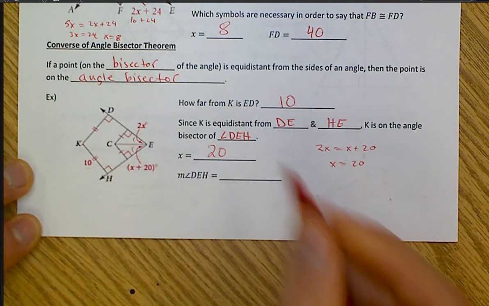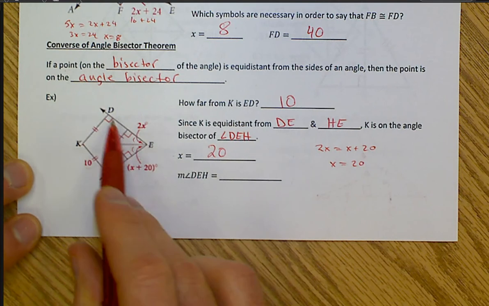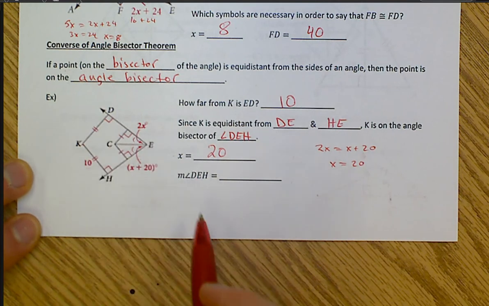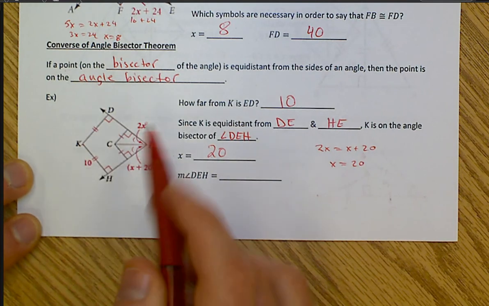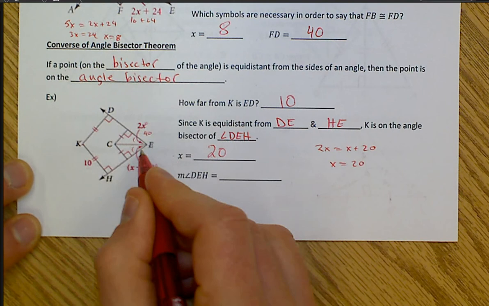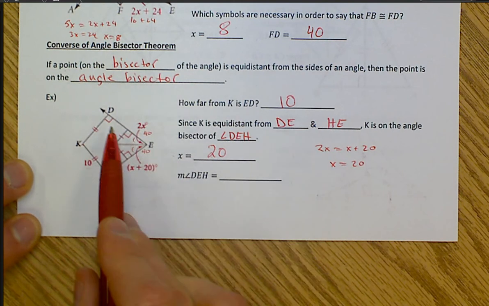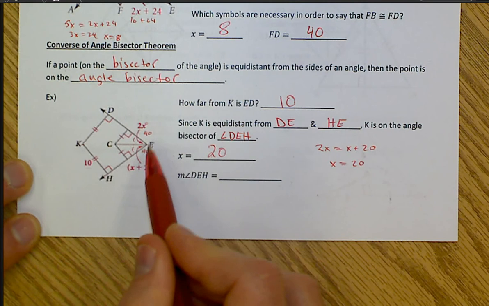Then it says find the measure of DEH. DEH is the entire thing. Well, if x is 20, 2 times 20 is 40. So if that's 40, you know the other angle is 40, and they want DEH. They want the whole angle here, so 40 and 40 makes 80.